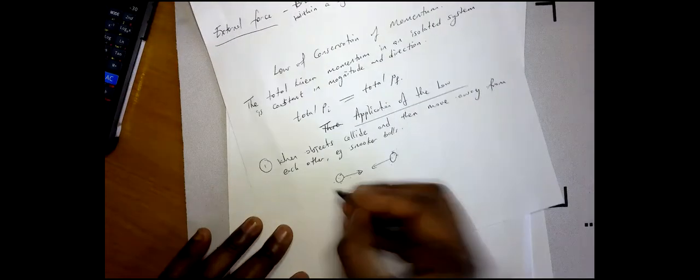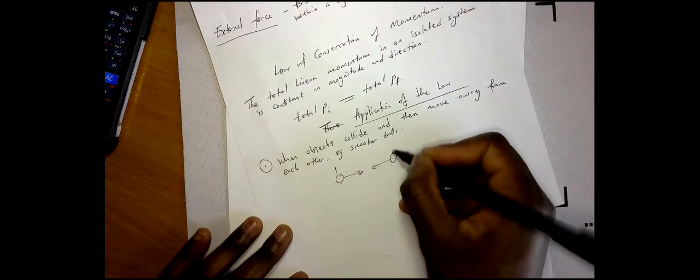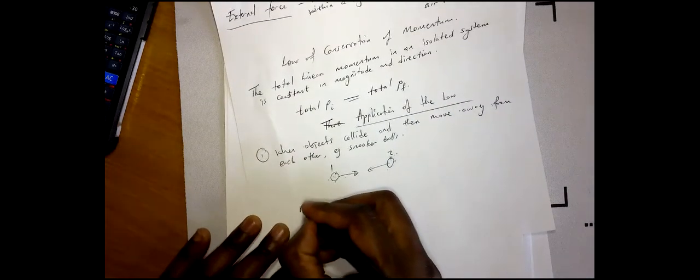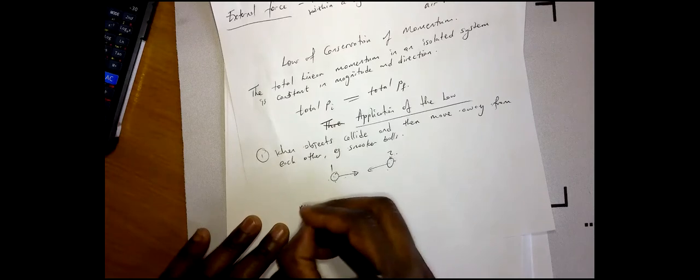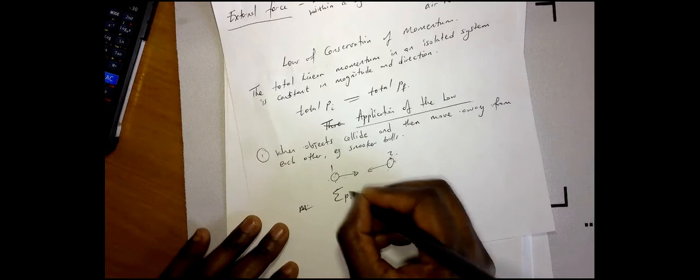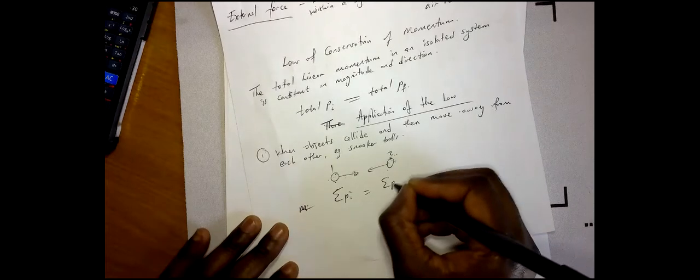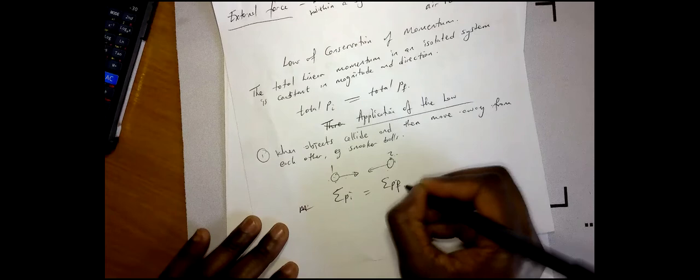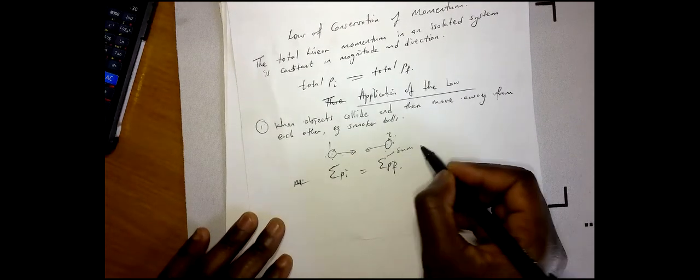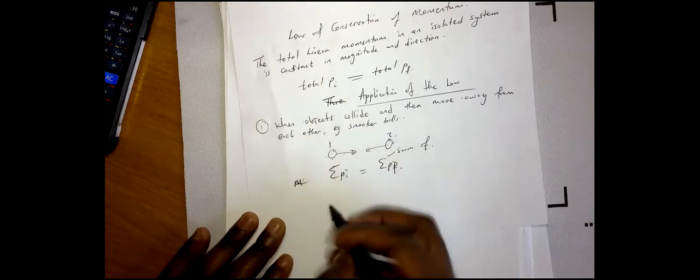Okay, so what do we mean by this? Let's say here we have objects A and B, so this is 1, this is 2. The summation of P initial is equal to the summation of P final. Here summation means sum of, so when you see this sign, it means sum of, so it's the total.